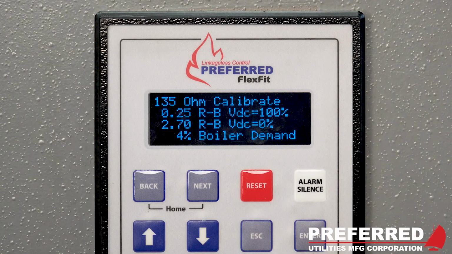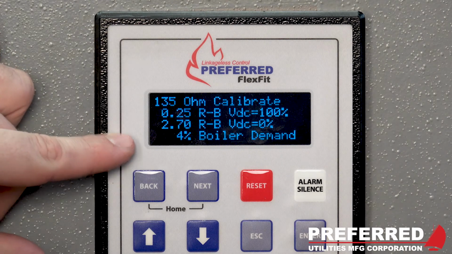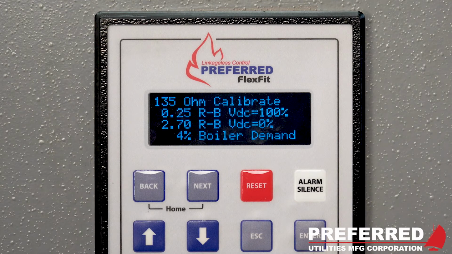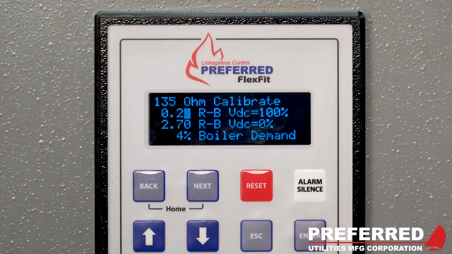Today, we're using a Preferred Instruments Chief Dispatcher as our remote firing rate demand controller. On the 135 ohm calibrate screen, you'll see our current firing rate demand is 4%. However, from our Chief Dispatcher, we're currently sending out a 0% or low fire firing rate demand signal. This discrepancy, 4% firing rate demand versus 0% firing rate demand coming from our remote controller, is the whole reason we implemented a 135 ohm calibrate feature in the Preferred FlexFit controller.